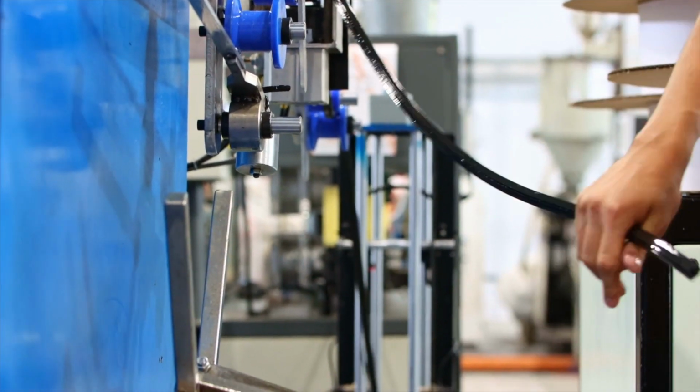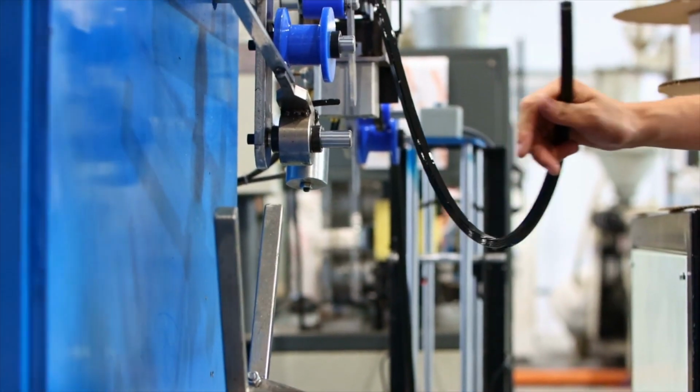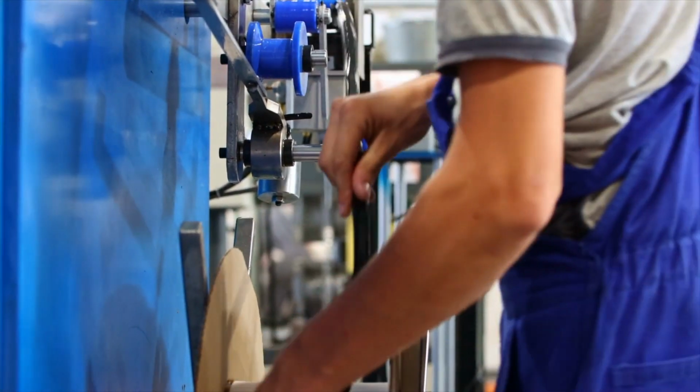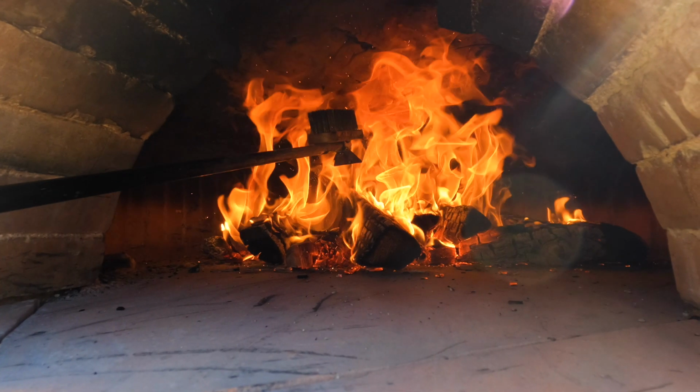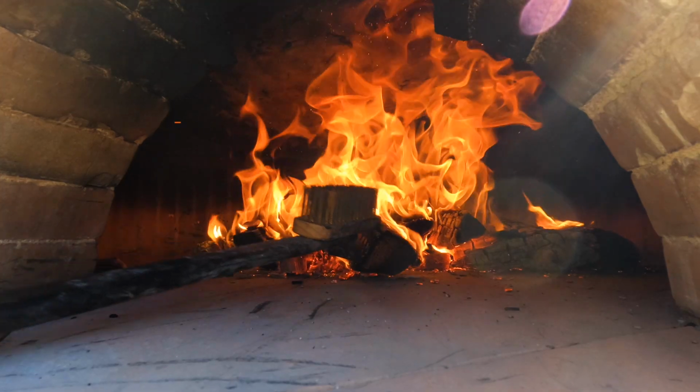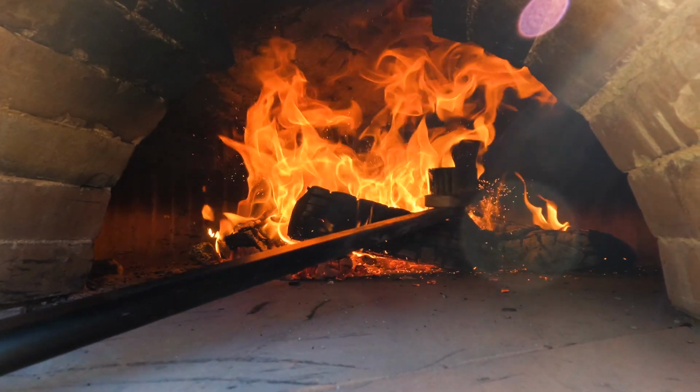Annual service. Professional service technicians should conduct thorough inspections, test emission systems, and replace critical components like burners, refractory linings, or gaskets. Refractory lining replacement. Over time, the retort's interior lining will degrade due to constant exposure to high temperatures. Lining replacement is typically needed every 5-7 years, depending on usage.